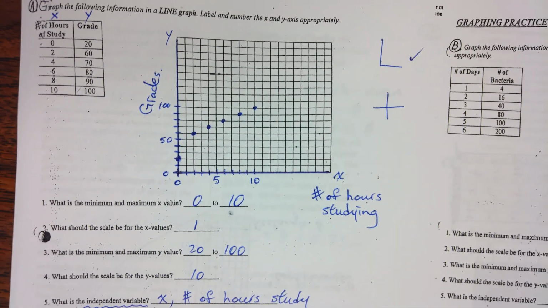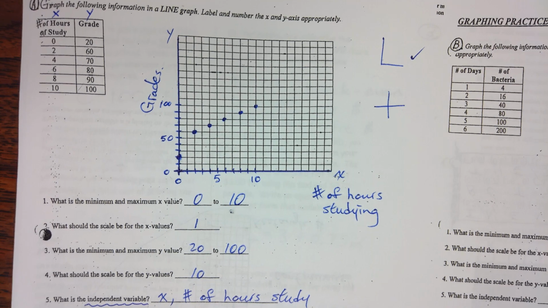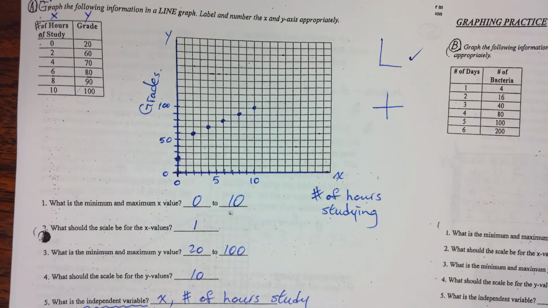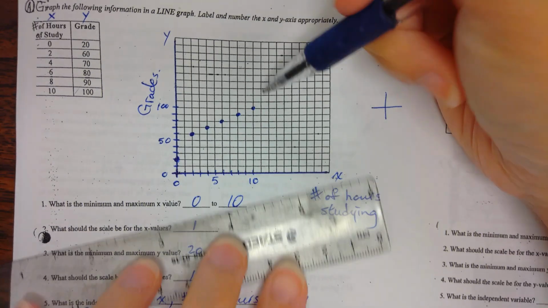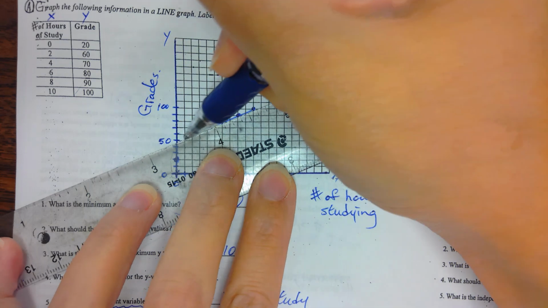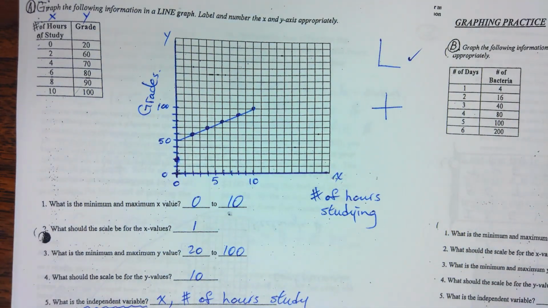So now back to my question: should I connect the dots as a continuous graph, or should I leave it as dots and make it a discrete graph? Okay, so who says discrete, don't draw the line? Who says continuous, draw that line? Good. Okay, so I can draw it. So when I draw this, I'm gonna draw a line that goes like this. Okay, it goes through most of my points.